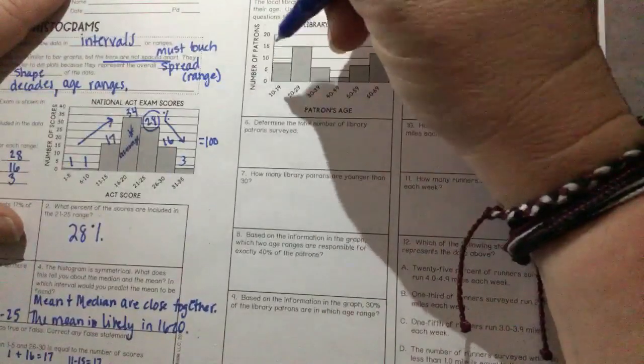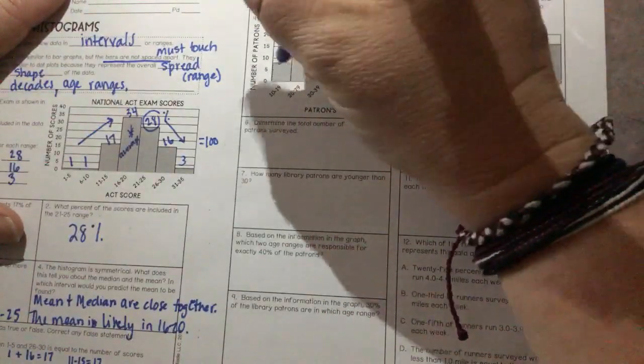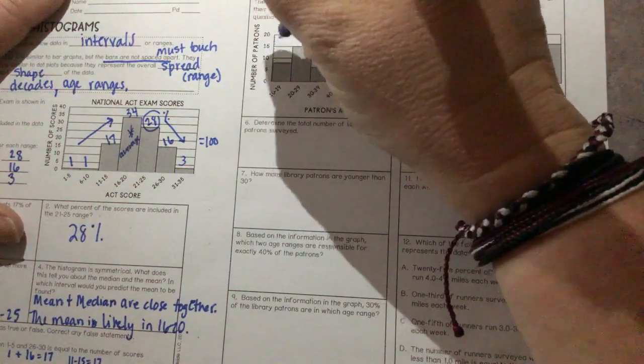So this is the local library surveyed its patrons based on their age. Use the histogram below to answer questions 6 through 9. So I'm going to give you a second to look at that graph. All right. So it says, determine the total number of library people surveyed. All right, so again, you're going to need to go here and make sure that it's increasing by ones technically, but the big lines are 5.